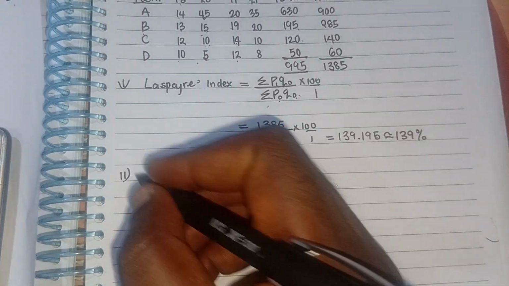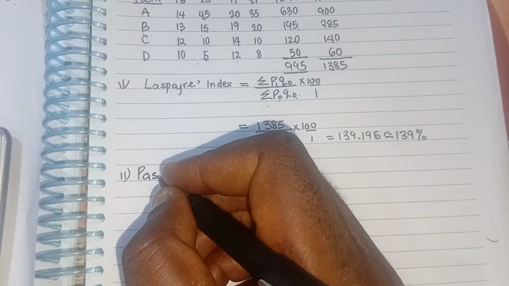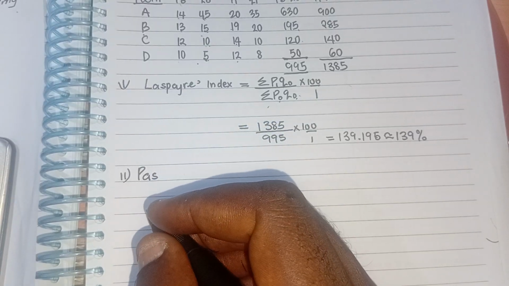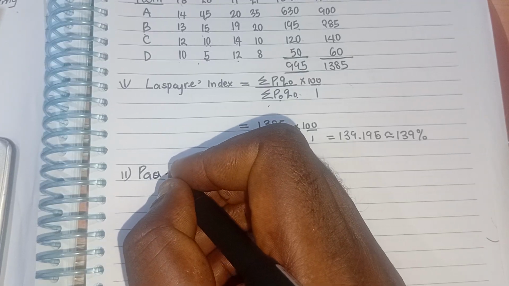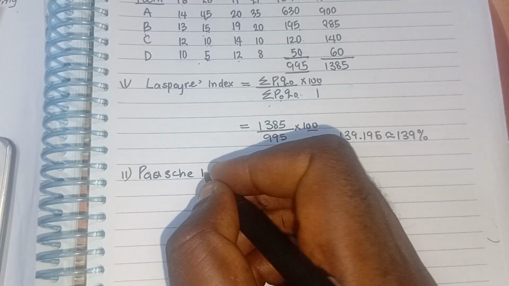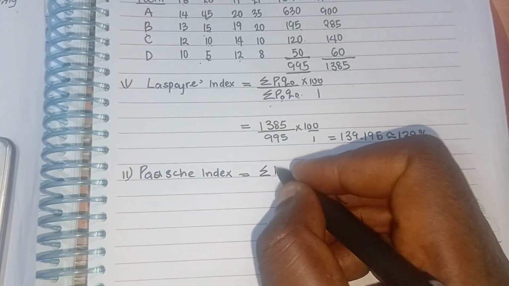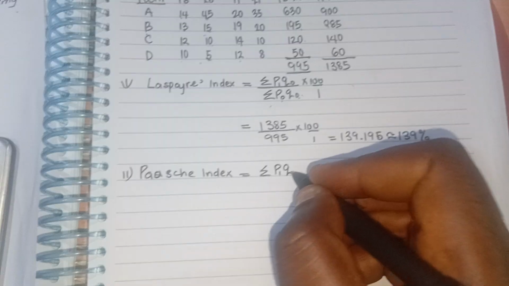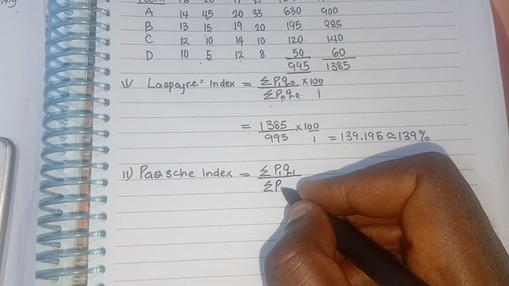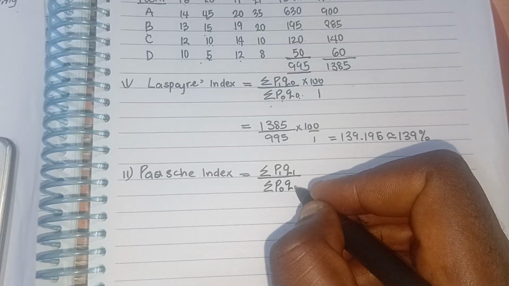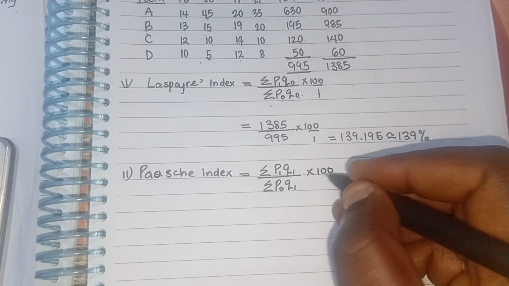Now for the next one, Paasche. Look at this. The formula for the Paasche index is the summation of P1Q1 divided by the summation of P0Q1, then multiplied by 100 over 1.